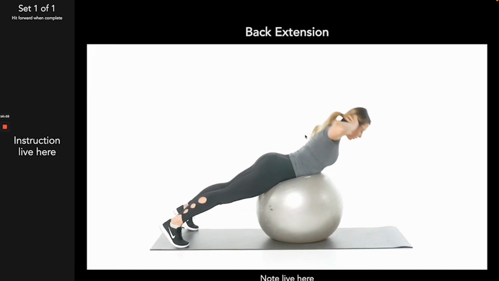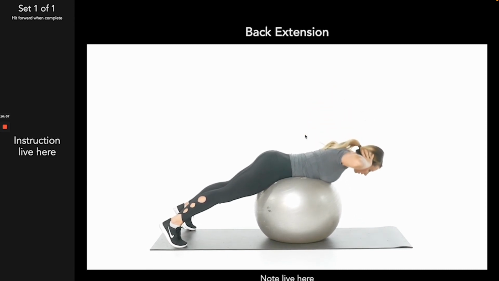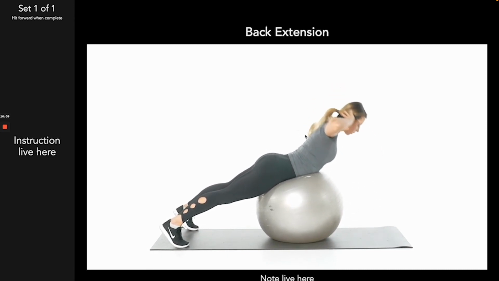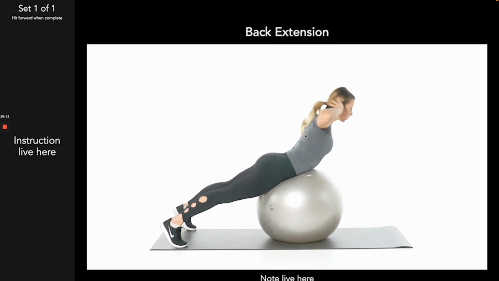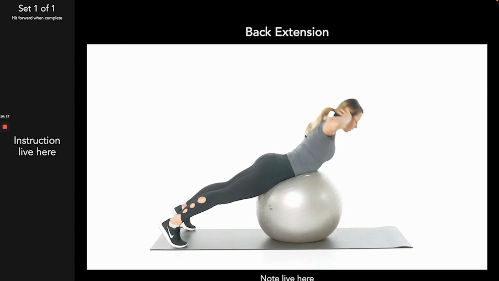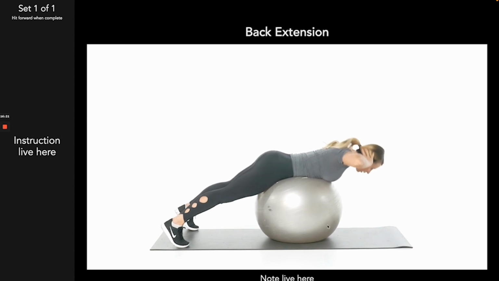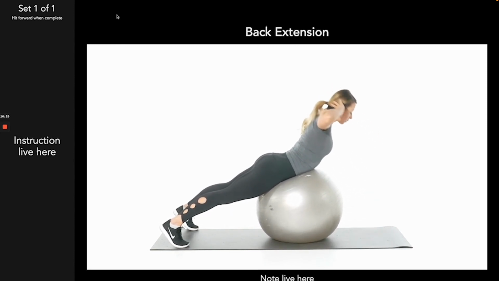So what I would welcome you to do is to play around with it. Create demo workouts of your own and kind of see how you can use Studio to work best in your system. As you can see, the instructions live here, the notes live here. Here is the name of the exercise.